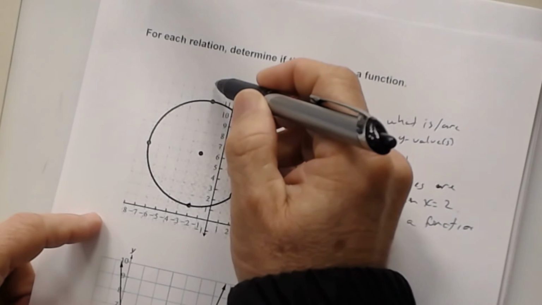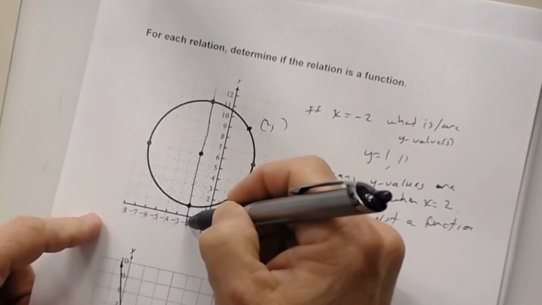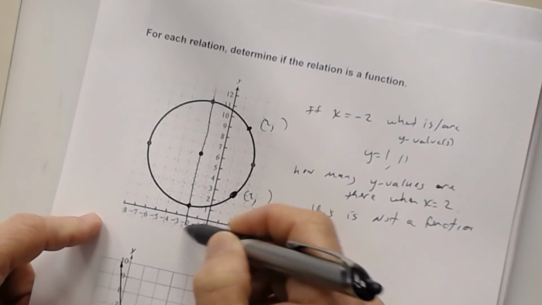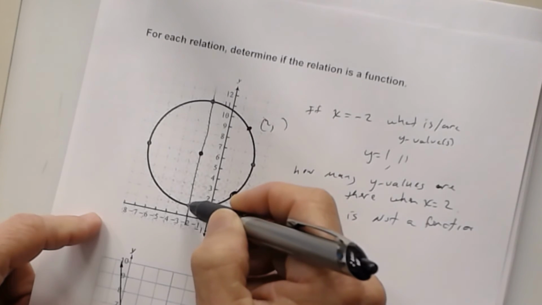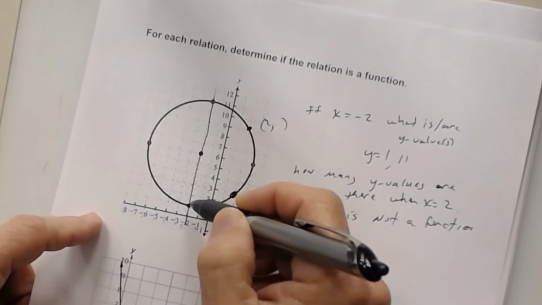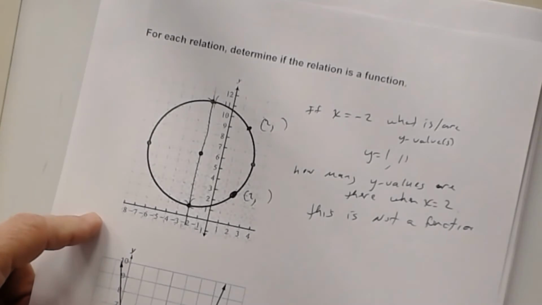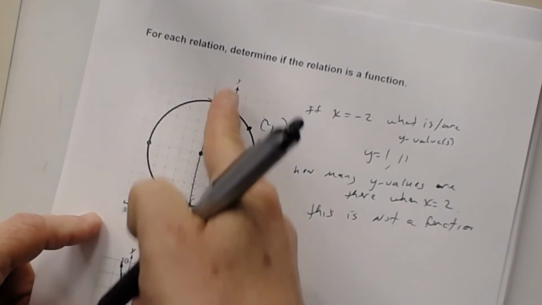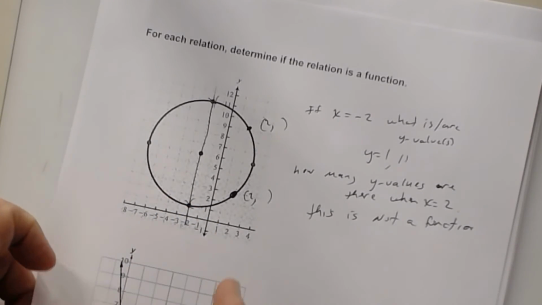So if I draw a vertical line through that circle at negative 2, see it goes to the x-axis negative 2? It intersects a circle how many places? 2. Right here and right here. That means that for that x value, there's how many y values? 2.